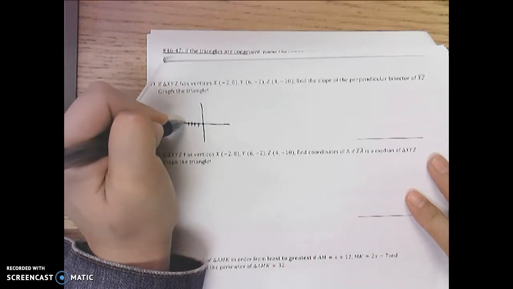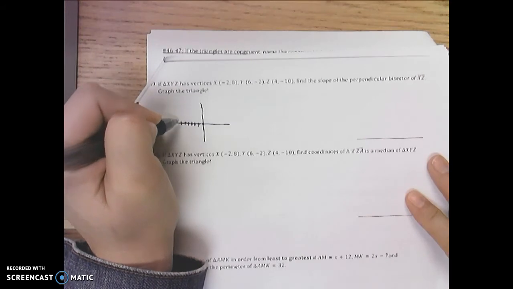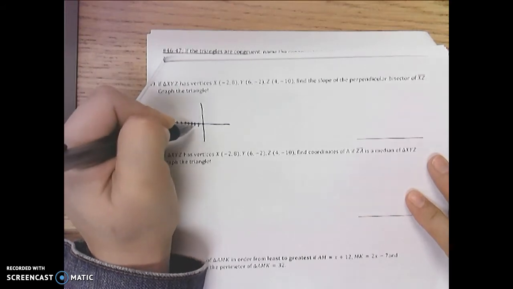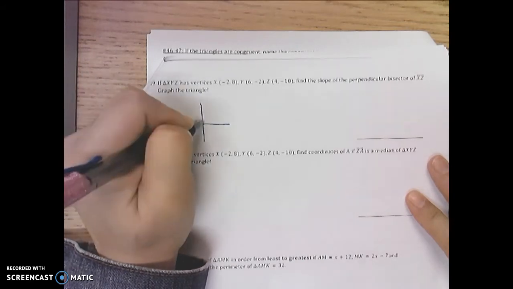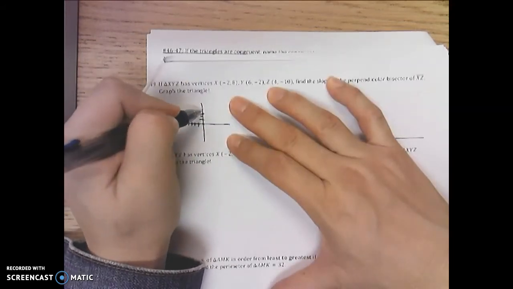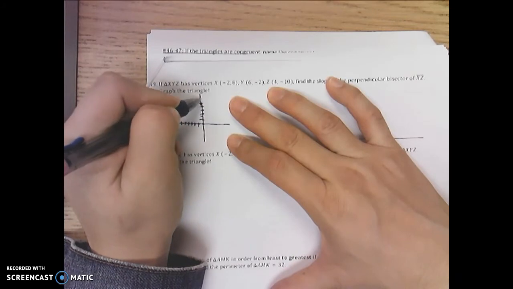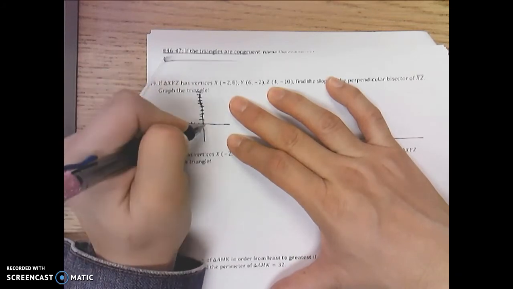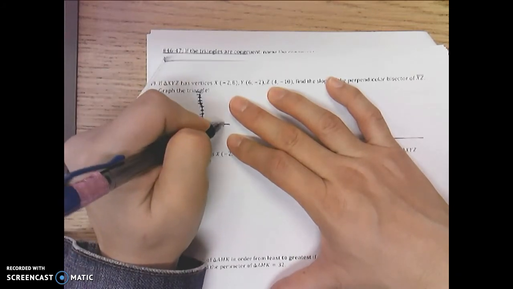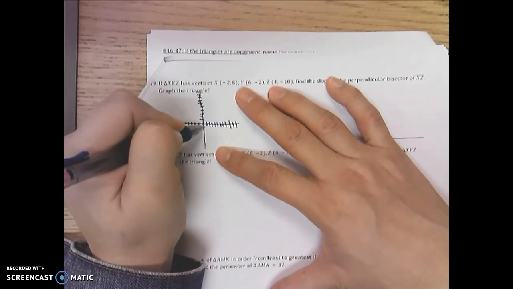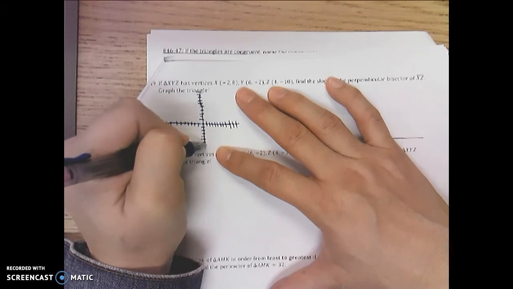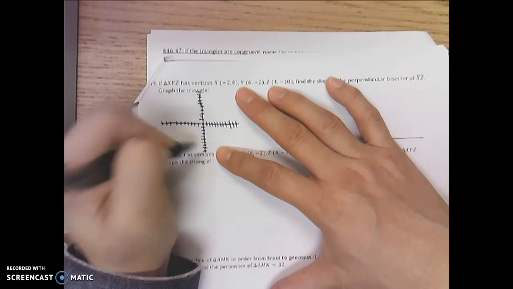I'm going to go up to 10 on all sides of my graph. 1, 2, 3, 4, 5, 6, 7, 8, 9, 10. Hopefully I didn't miscount. Well, that one I'll have to end at 9.